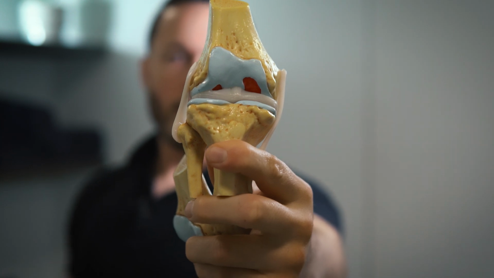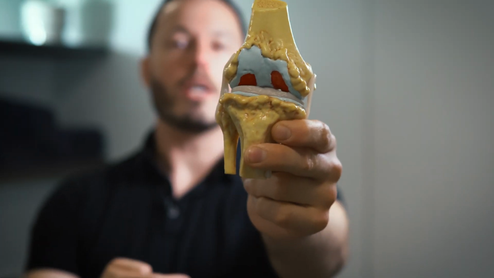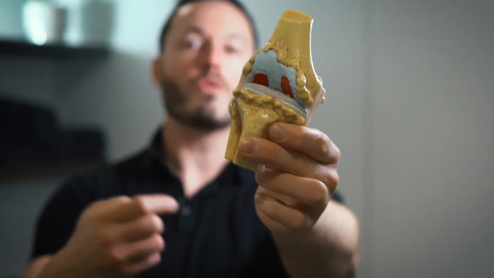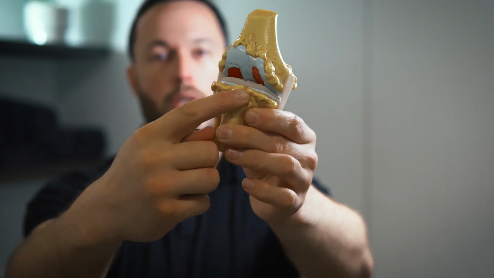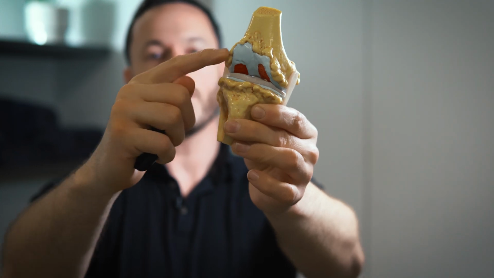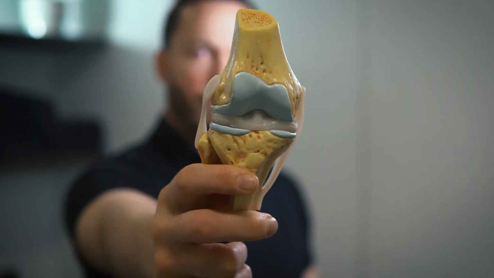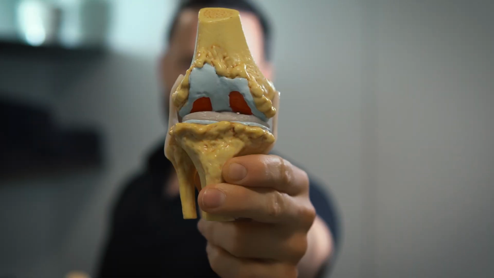As it leads to more and more progression of erosion, we end up getting more stiffness, pain, and a grinding sensation of the joint. So this is a severely arthritic knee, and over time, we can get bone spurs or osteophytes, which can also form around the joint. So instead of the joint looking like this, it starts to look more and more like this.